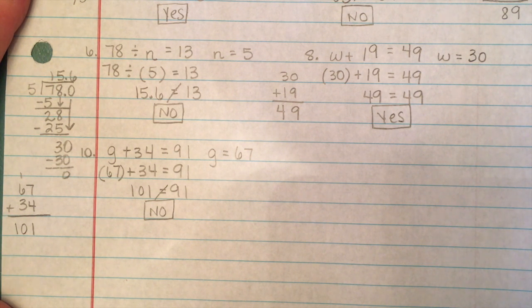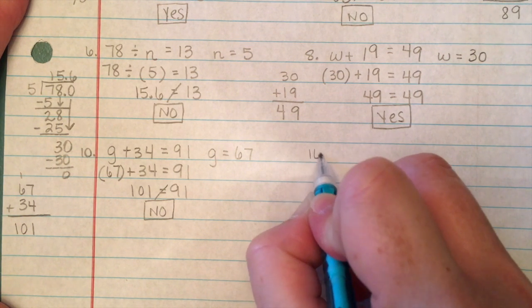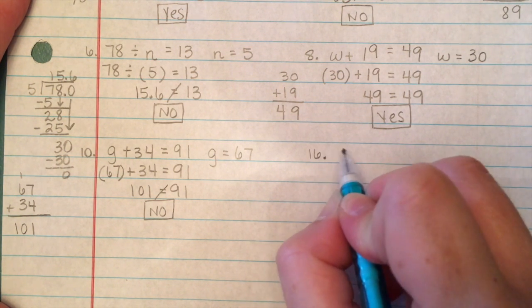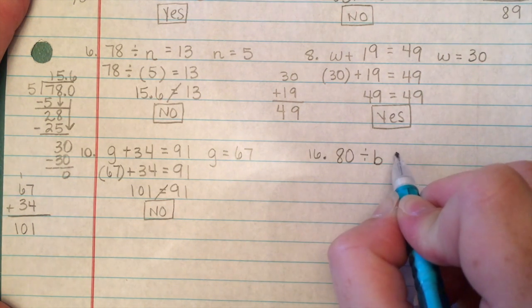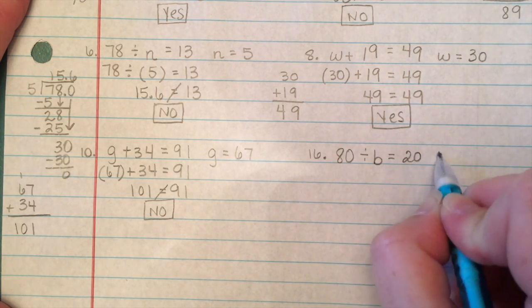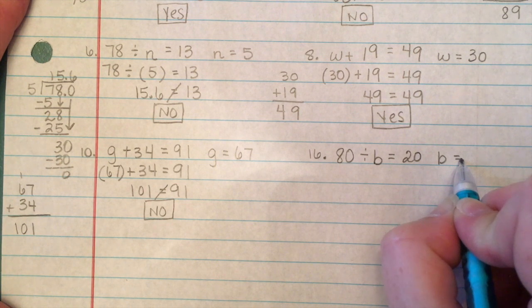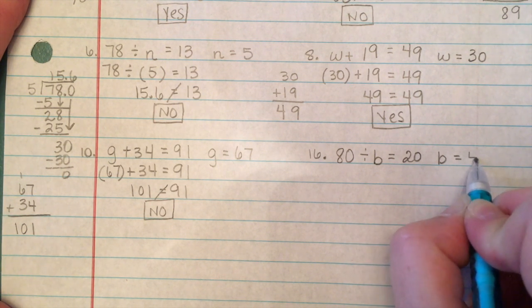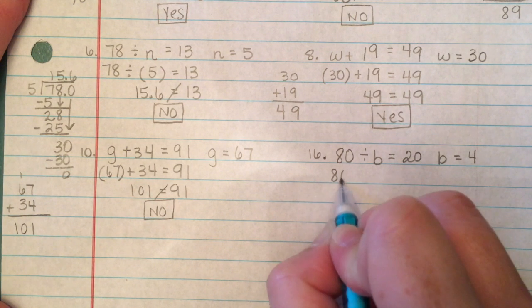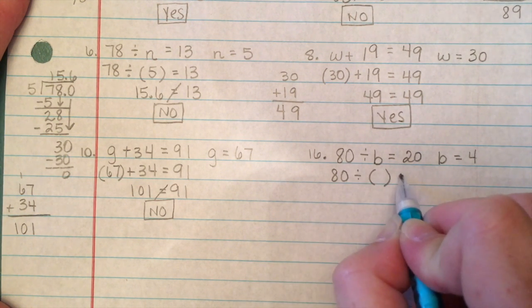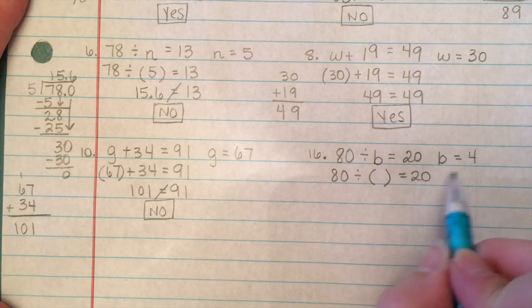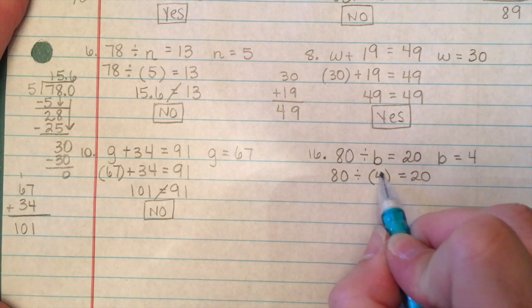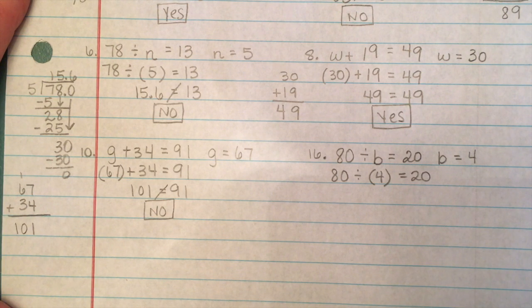Let's do another one. Let's do number 16. Number 16 says 80 divided by B equals 20. And in this case, they're telling us that B equals 4. So we're going to rewrite the equation that they give us and use parentheses in place of the variable. Inside the parentheses, we're going to put the 4. 80 divided by 4 equals 20.